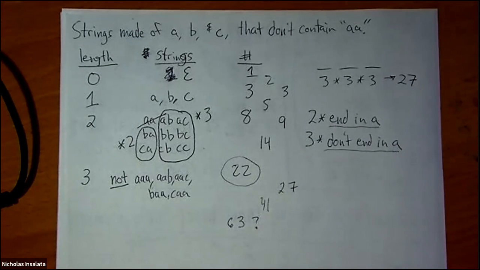But what I was saying is that we know that we'll have 6 from the length 2 that end in A, and they're the 6 from the right-hand side that we added an A to the end of. We didn't add an A to the ones from the left-hand column, right?